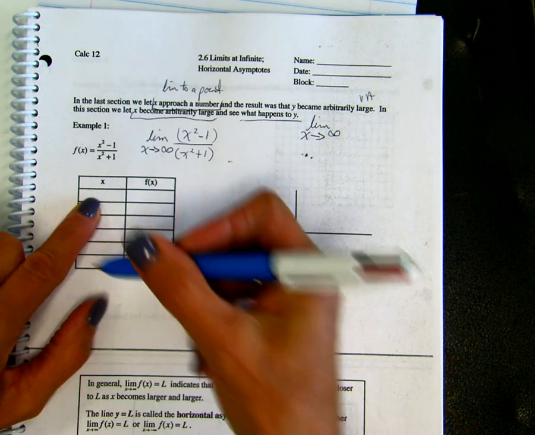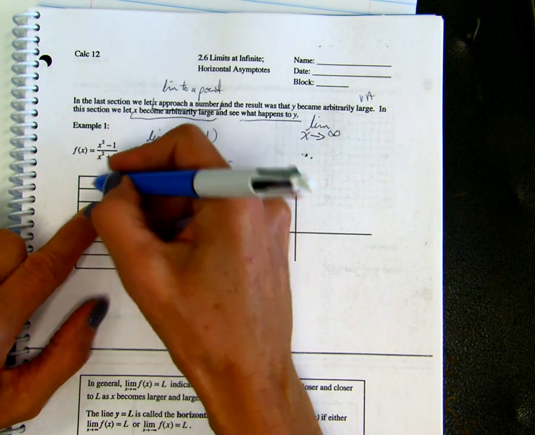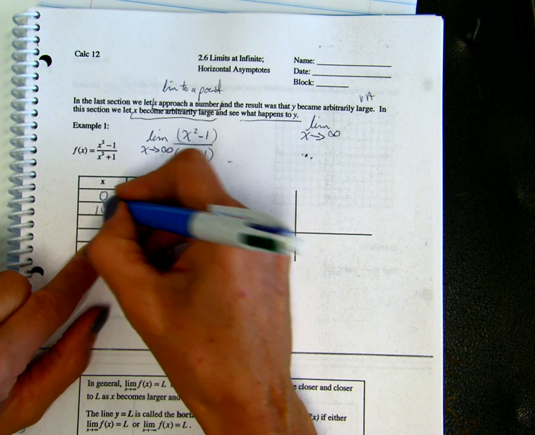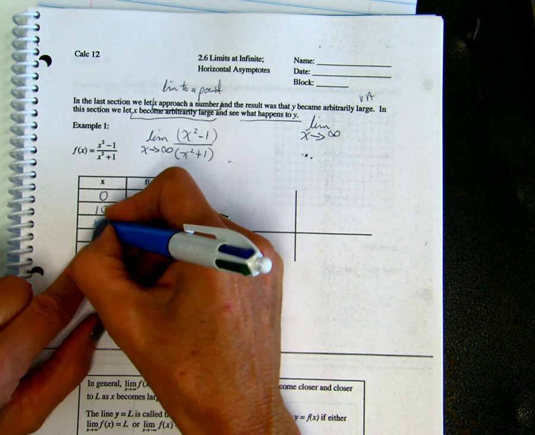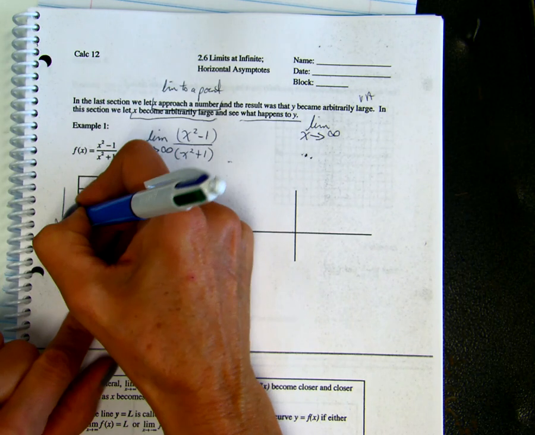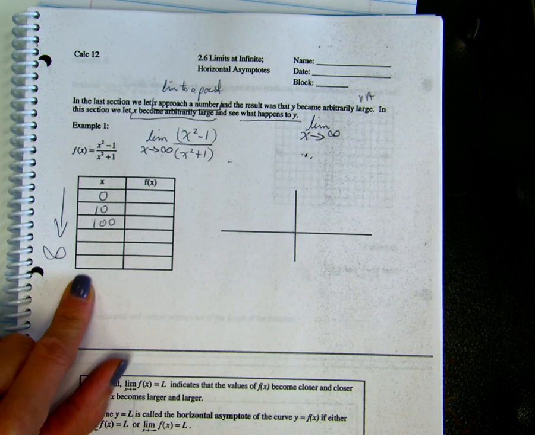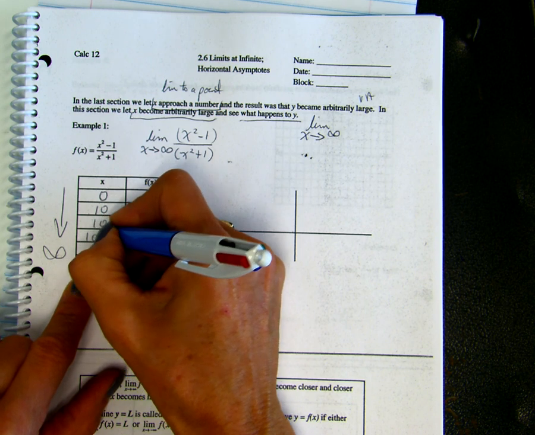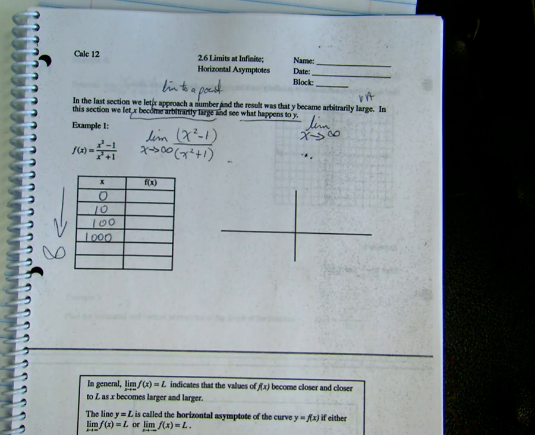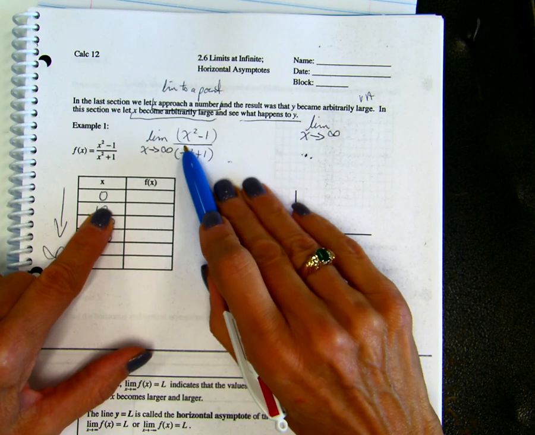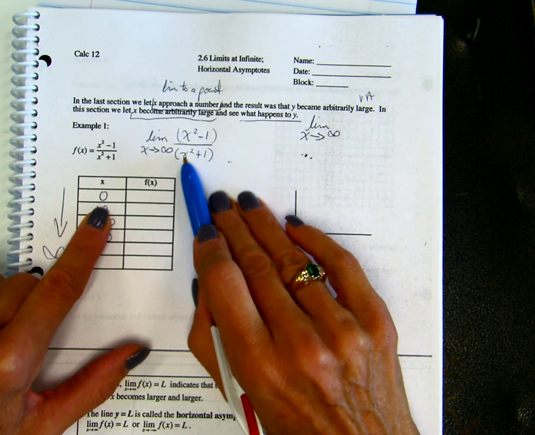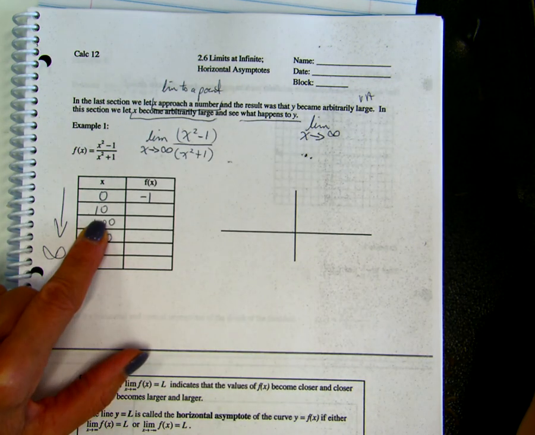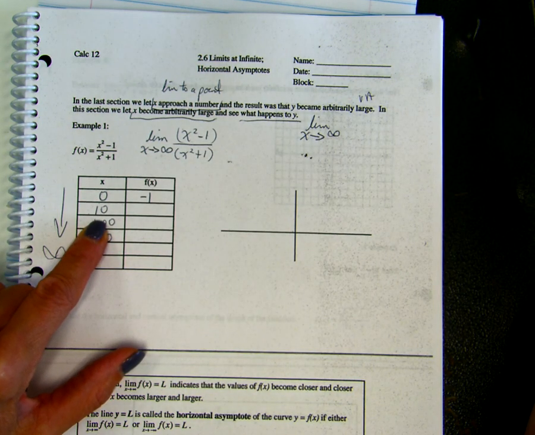Okay, so what happens if x were to go to infinity? So we're going to start at 0, and then I'm going to get something bigger like 10, and something bigger like 100, because I'm letting x go to infinity, in this case positive infinity. And then let's say 1,000. So you go ahead and grab your calculators, and I'll do the first one for you. If x is 0, in my head, I could just say that I'm getting -1 here.